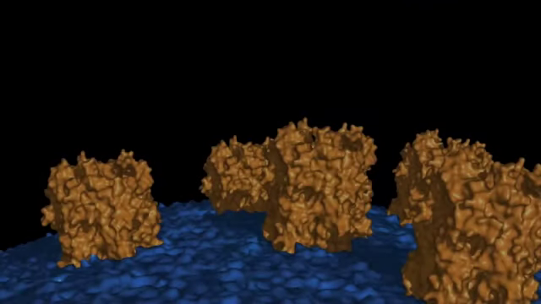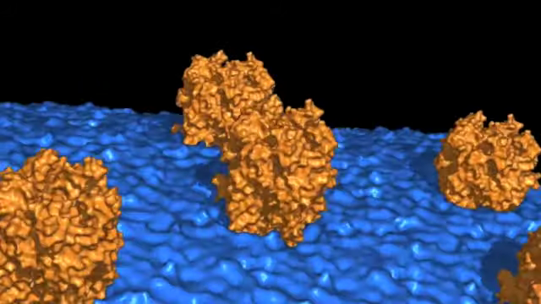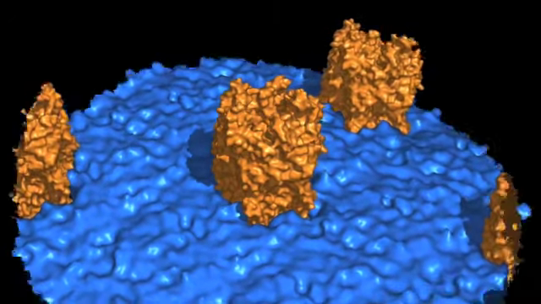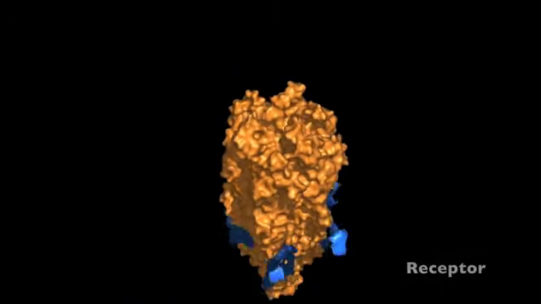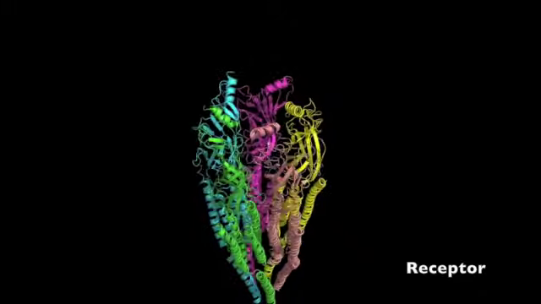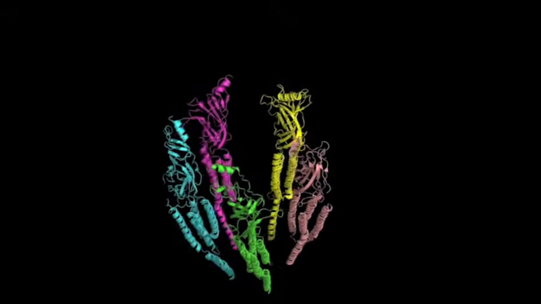Inside and outside the cell, proteins perform all the functions that our body needs. Some proteins are located on the cell surface and function as gatekeepers that allow other smaller molecules to enter and exit from the cell. Other proteins are called receptors and allow the transmission of signals between cells. In other words, they communicate.